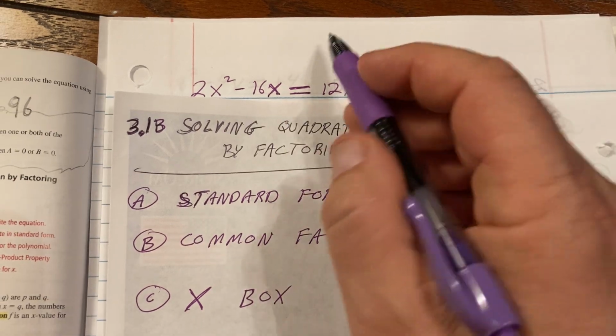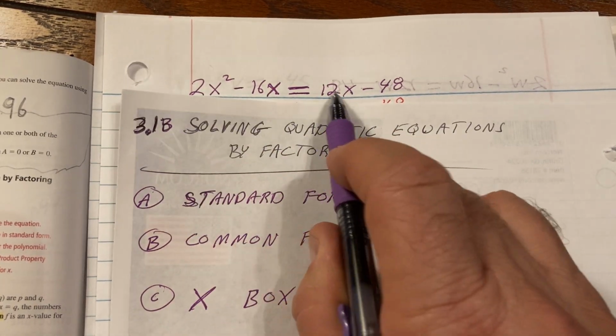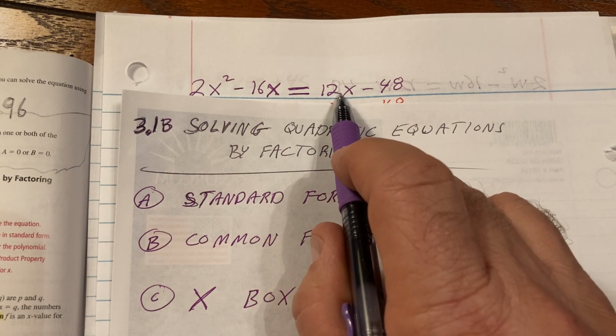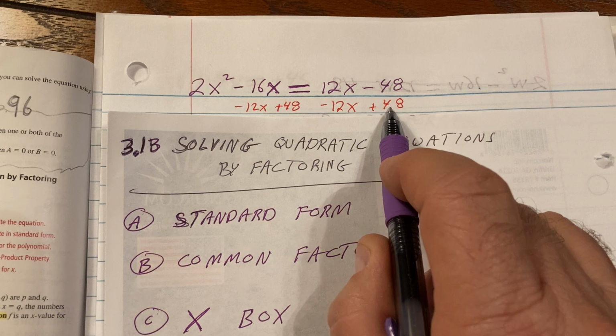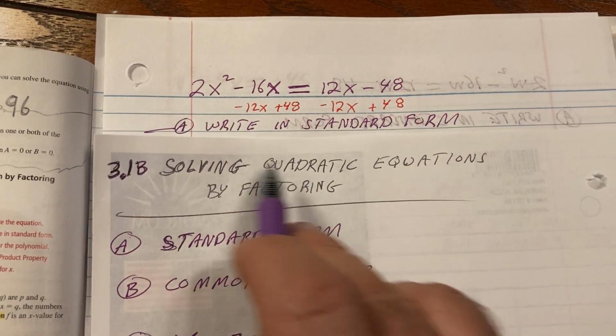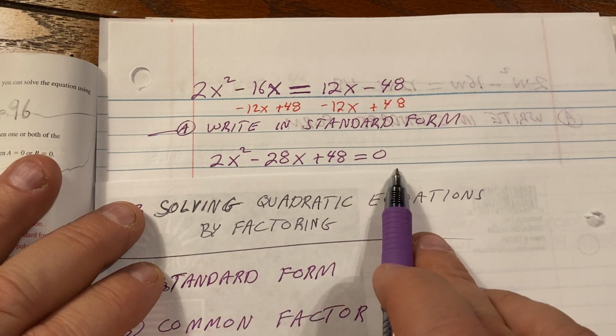You make less mistakes. So I need to get this stuff over here. So the opposite of adding 12 is subtracting 12. And the opposite of minusing 48 is adding 48. So you do it to both sides, and it'll be in standard form. That is now in standard form.